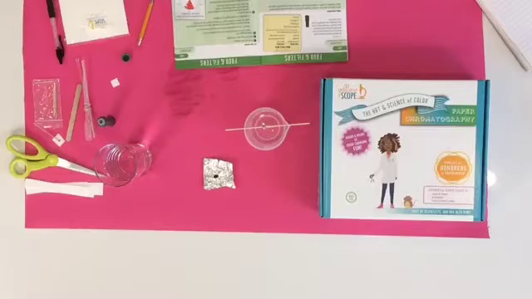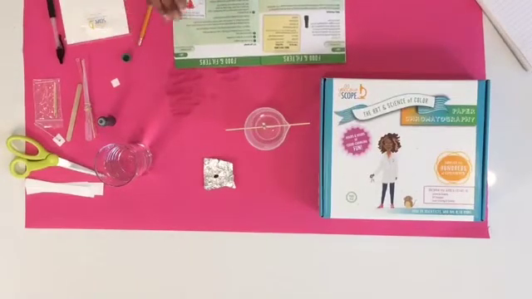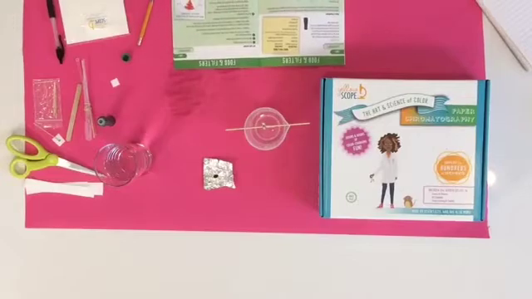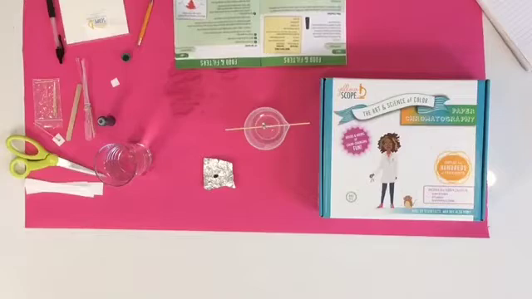Oh my gosh, I don't know if you can see this, but it's already happening. It's only been there for a couple of seconds and I can see these beautiful colors that are just bleeding up the chromatography paper. While you're waiting, use your markers to fill in this color wheel.